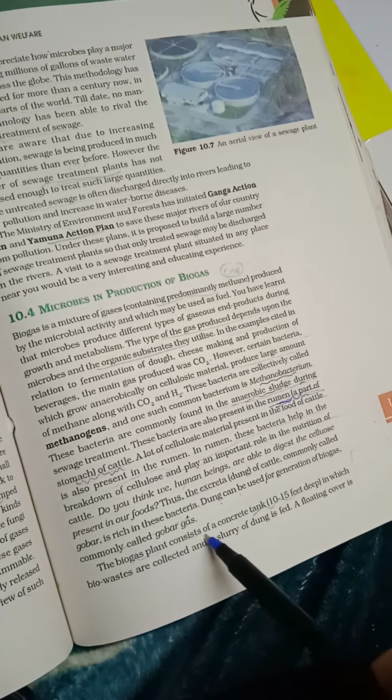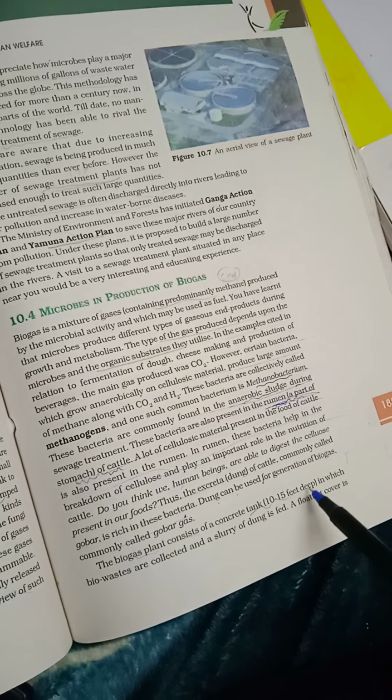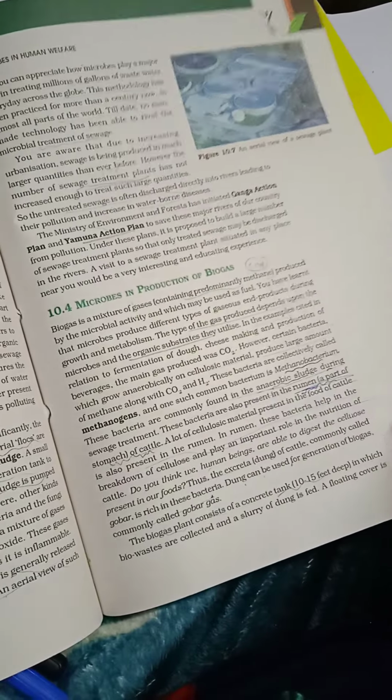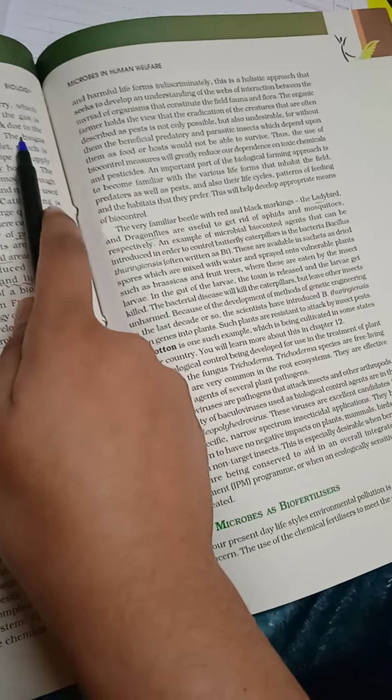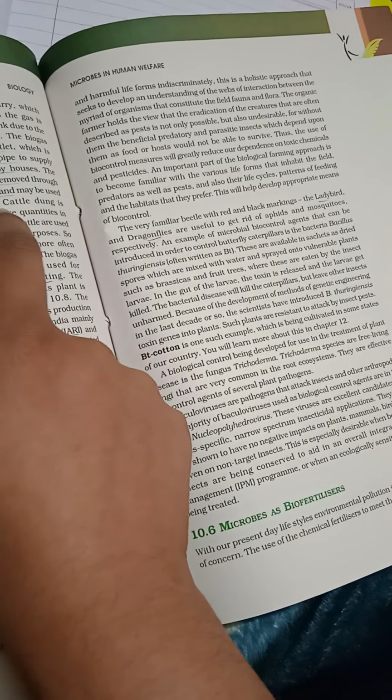The biogas plant consists of a concrete tank, which is 10 to 15 meters deep, in which biowaste is collected and a slurry of dung is fed. The biogas is collected, and a floating cover is placed over the slurry, which keeps rising as the gas is produced in the tank due to microbial activity.